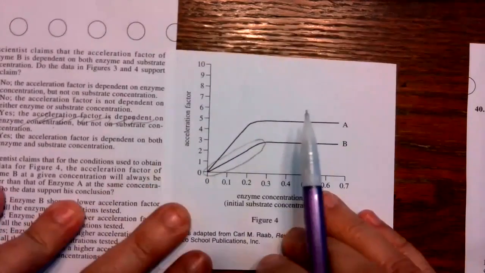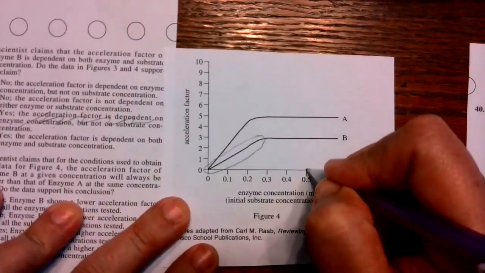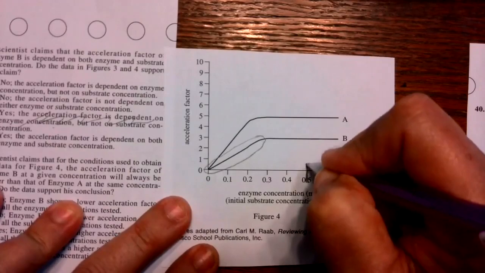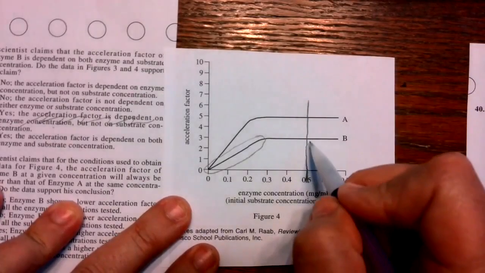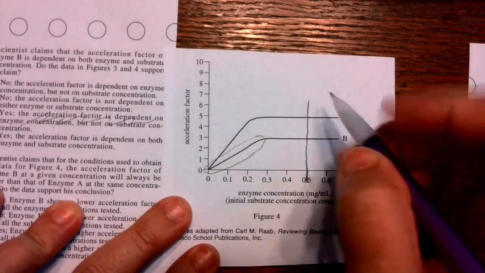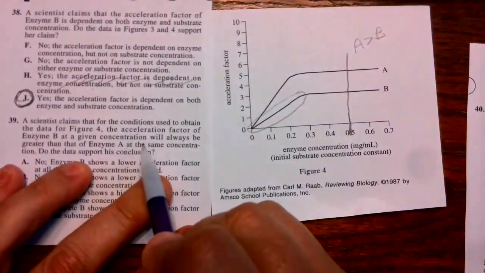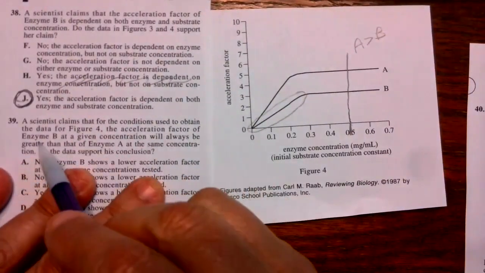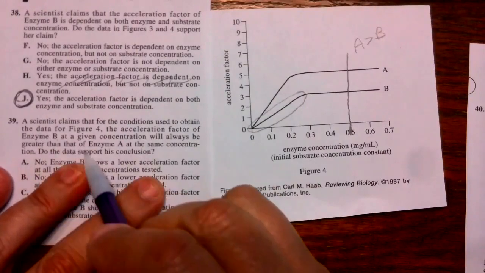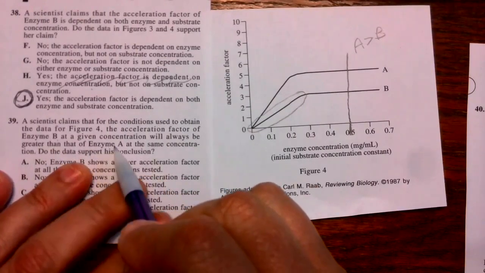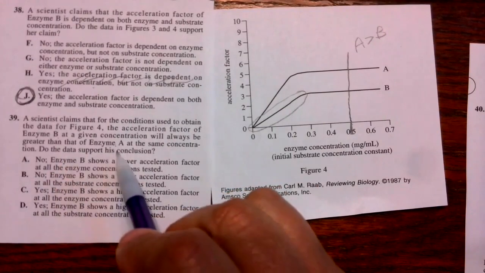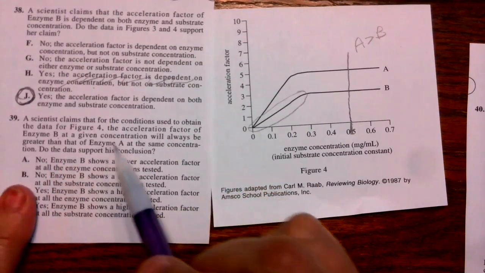Okay, so let's just pick a concentration. 0.5 is a concentration. So which one is bigger? The acceleration factor of A is greater than B. So he says the factor for enzyme B will always be greater than enzyme A, and that's not what we found. We found the opposite. So do the data support his conclusion? No. And now we've got to explain why.